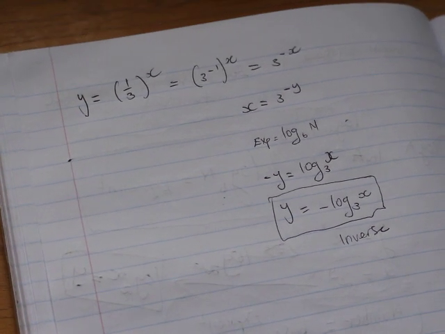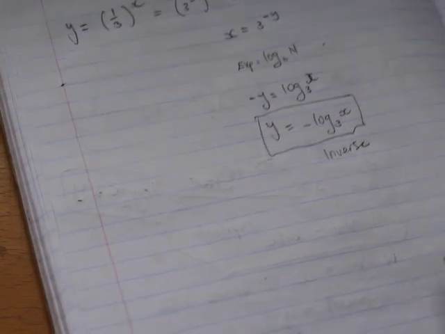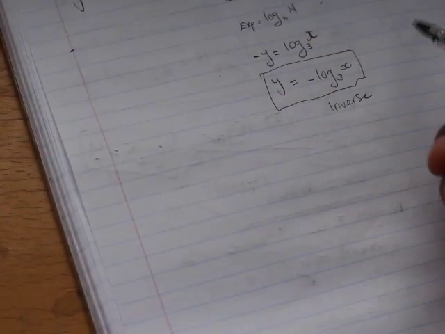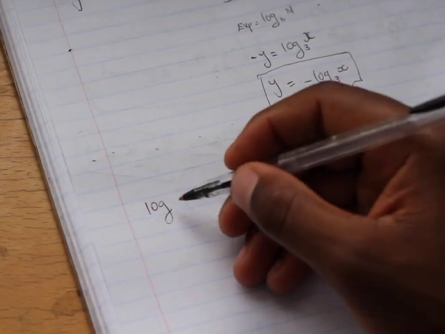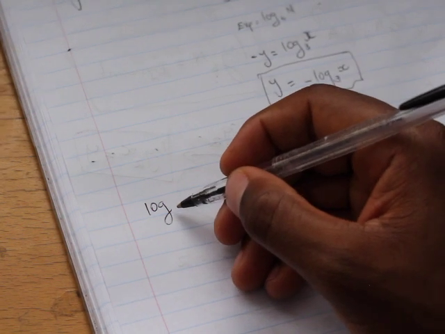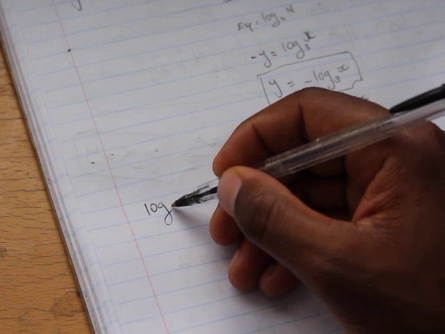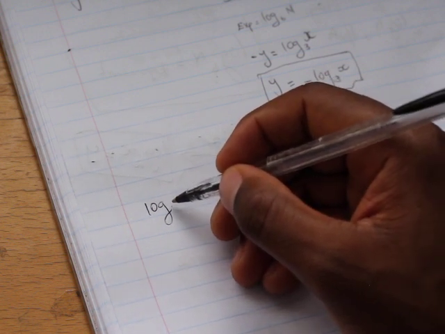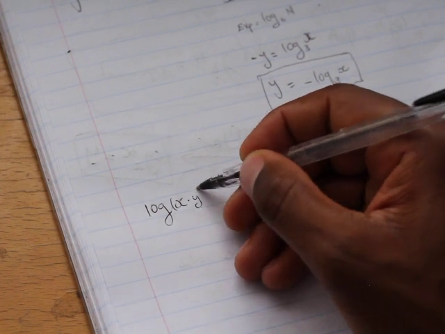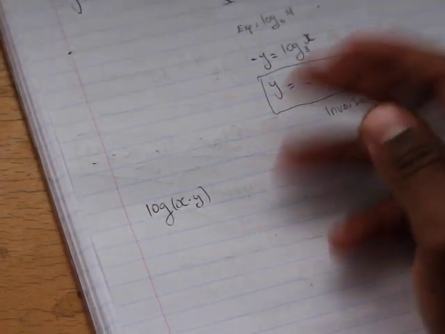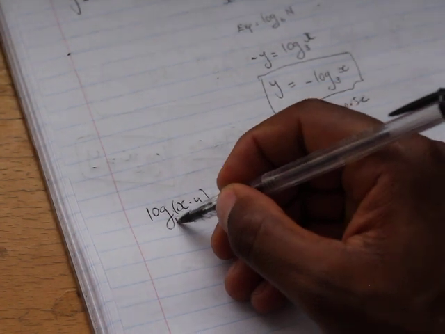All right, so now let's delve deeper into these rules of logarithms. So we've got another rule which says the log of any number, let's say x times y. It's just two ordinary numbers, x and y, these are real numbers. And then let's say the base is b.